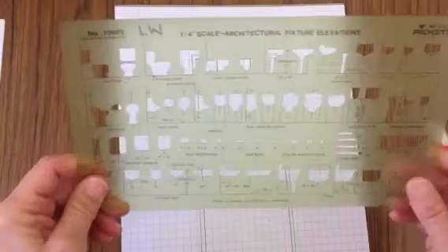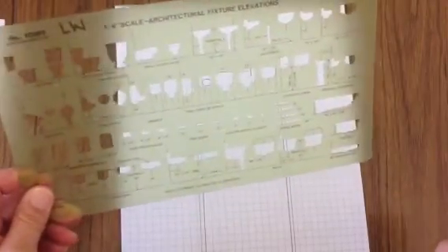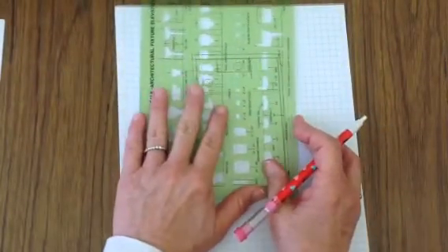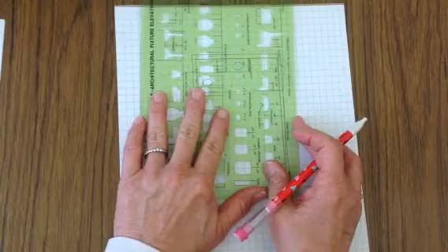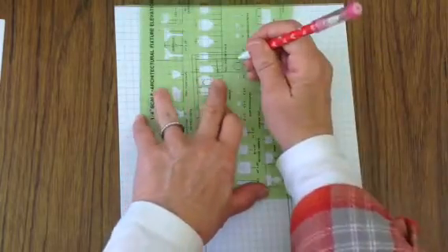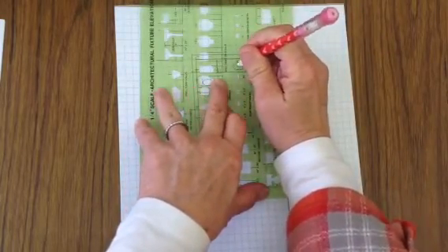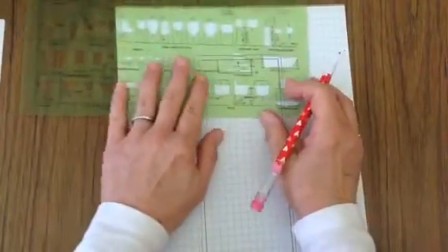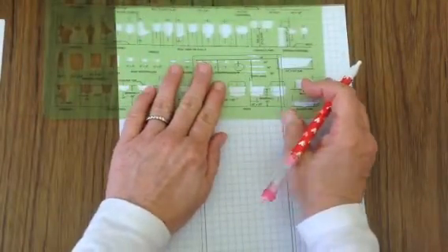I'm just going to use some stuff on here. Like with templates, people always go, but what is this? And it doesn't matter. What do you want to use it for? I'm going to use this as my faucet, and my little knobs on the side.